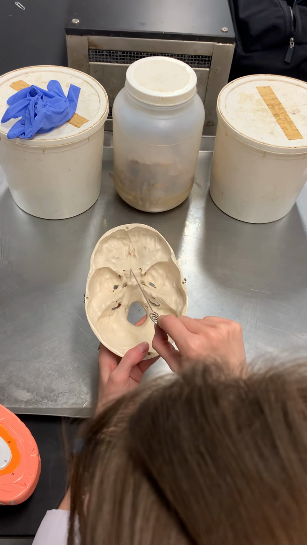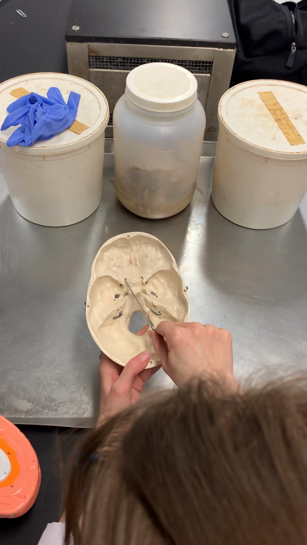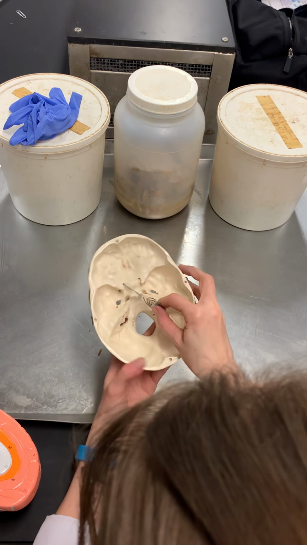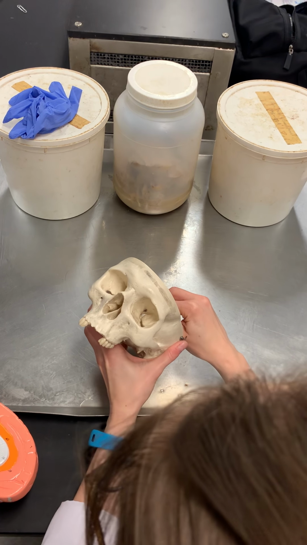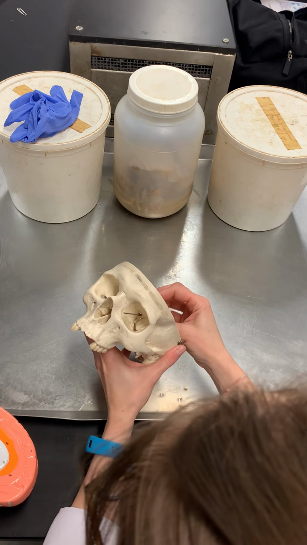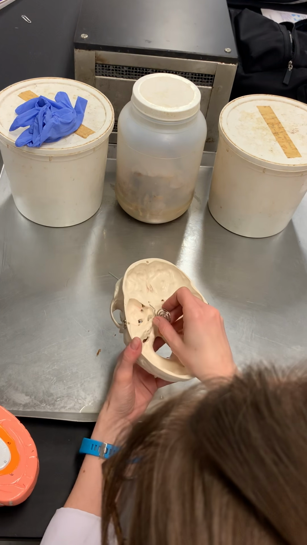So right underneath the lesser wing, or right next to the lesser wing, you're going to have a hole right there. That hole is called the optic canal. So the optic canal comes forward. You should be able to see what that hole is. That's where cranial nerve number 2 goes through. That's the optic nerve, right like that.